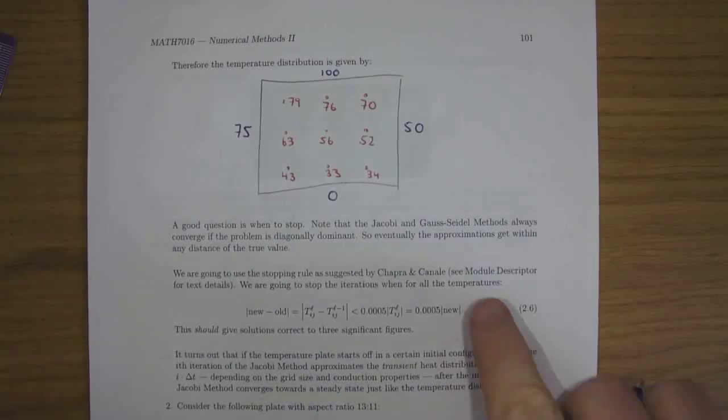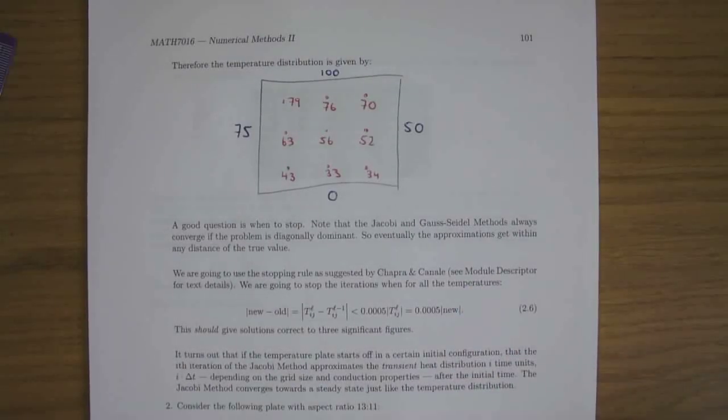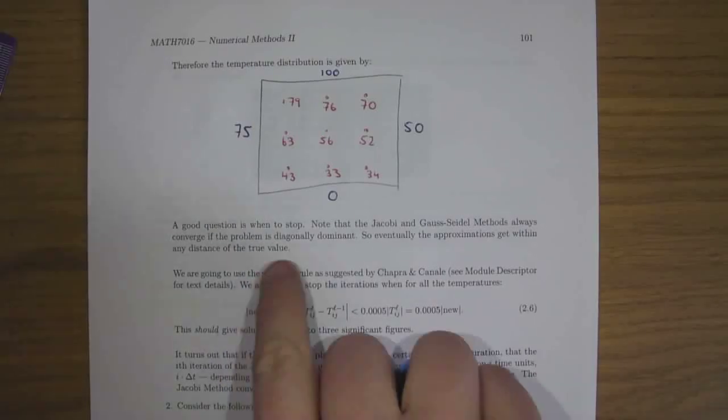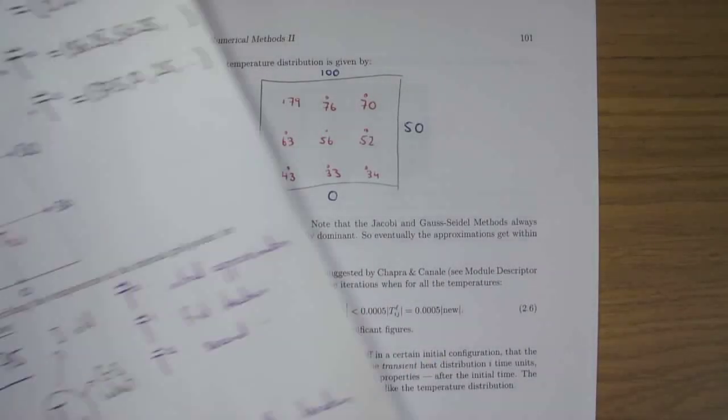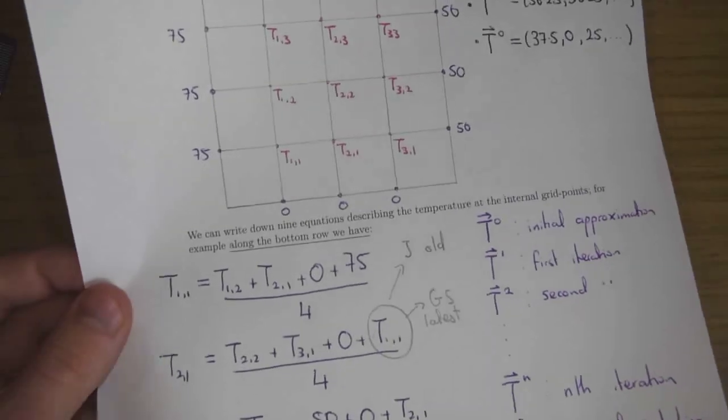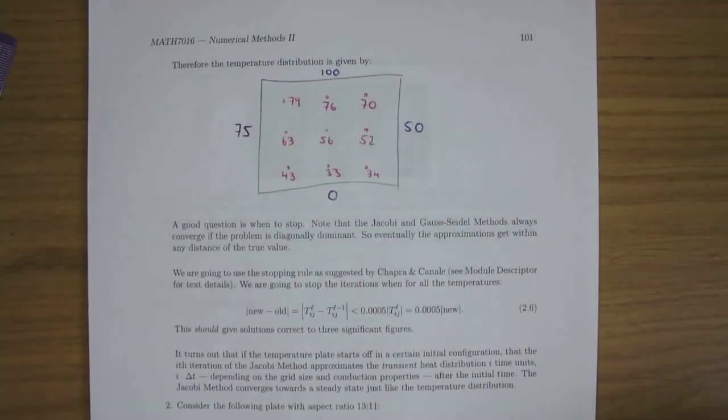Note that the Jacobi and Gauss-Seidel methods always converge if the problem is diagonally dominant, so eventually the approximations get within any distance of the true value. Now when I say true value, that means the true solutions of this, which are not necessarily the same as the true grid things. If you want to make it more accurate, you need to take more internal grid points.